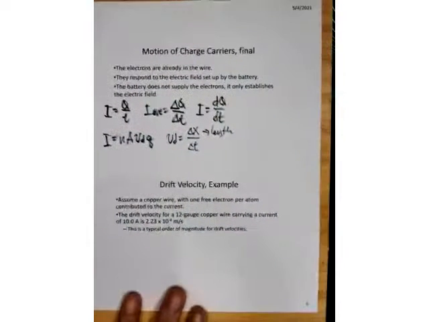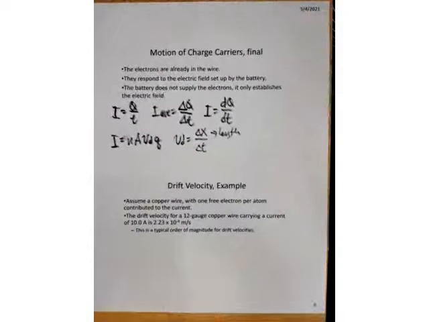Okay. Ayan. Sabi niya, the electrons are already in the wire. So, they respond to the field set up by the battery. So, automatic naman, since may charges na nandun, hindi lang sila nag-move. So, once na na-open mo na yung switch, doon na sila magre-react at mag-move na sila.